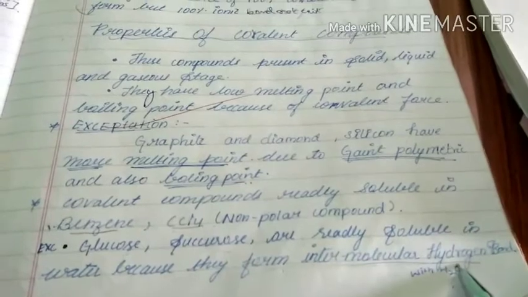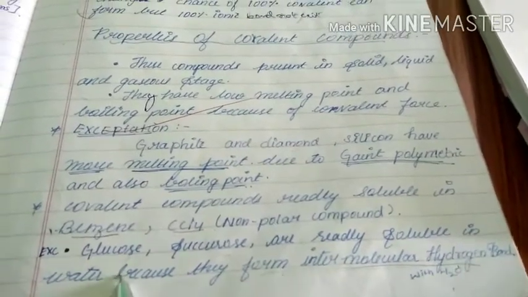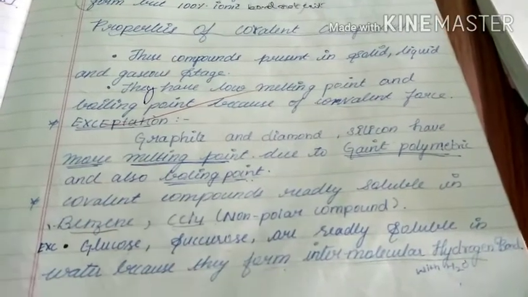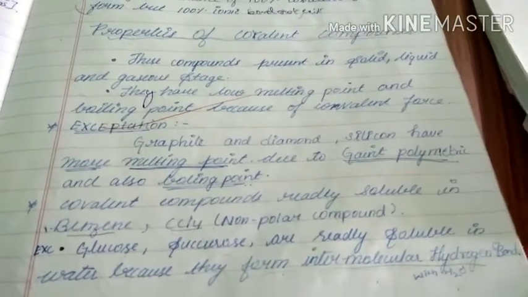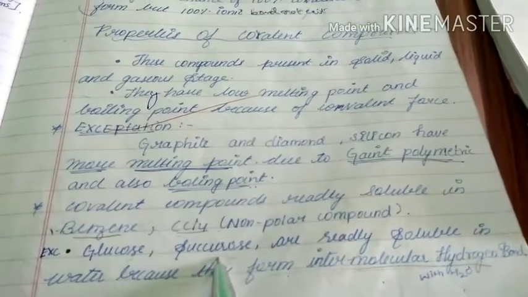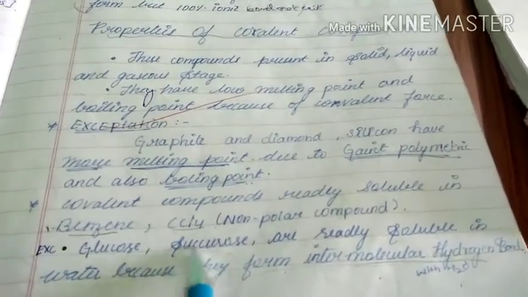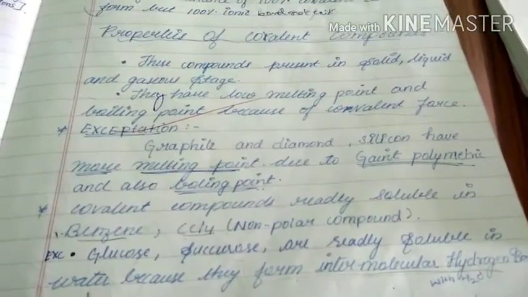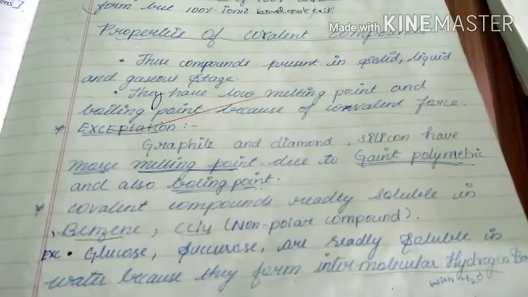I will discuss later what is hydrogen bond. Water is a polar compound, but glucose and sucrose are non-polar compounds. Being non-polar compounds, they are readily soluble in water due to intermolecular hydrogen bond.